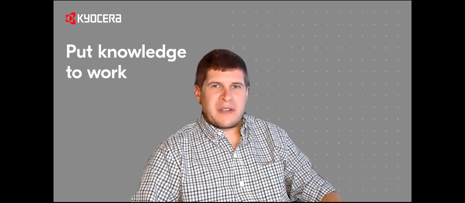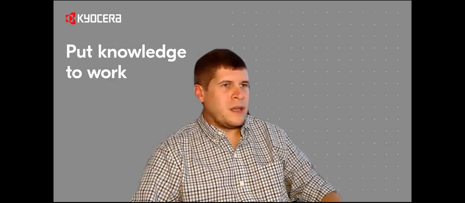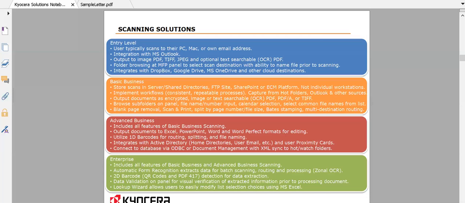Let me get my screen share started so we can look at this. We're going to start with the Scanning Solutions Guide from my Kyocera Solutions Notebook. If you don't have access to this guide, please let me know and I'll get you a link. For today, we're looking at the red category, the second bullet point, outputting to Excel, PowerPoint, Word, and WordPerfect.